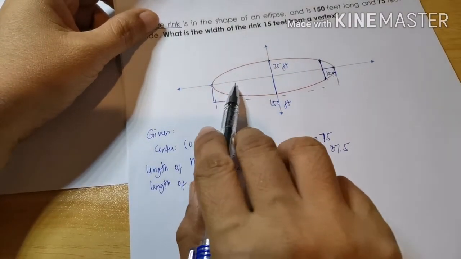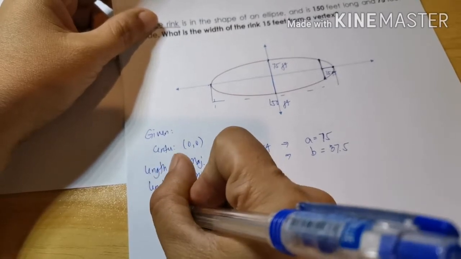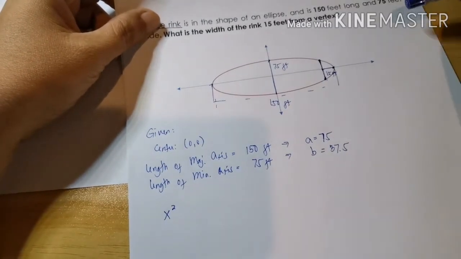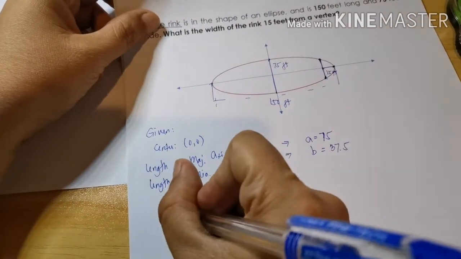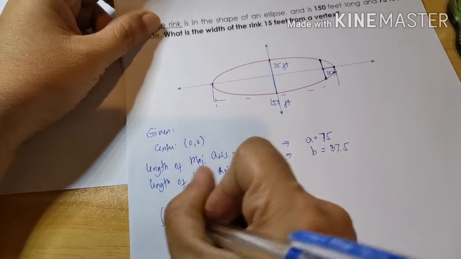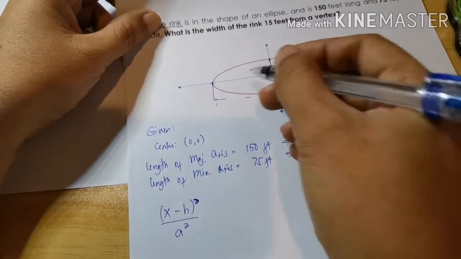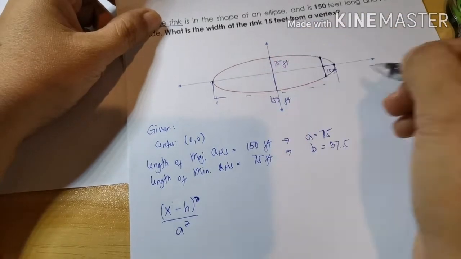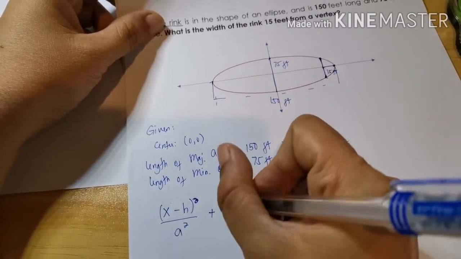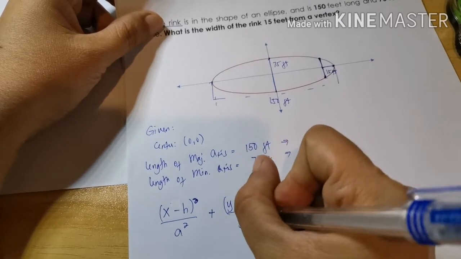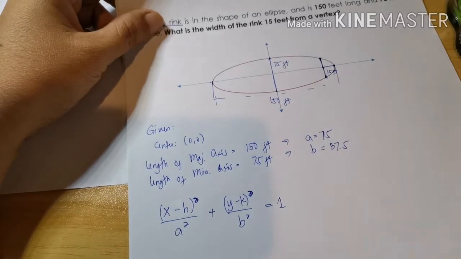So, since we have a horizontal ellipse, then we have the equation x squared, or x, sorry. Nag-advance na naman si ma'am. Ayan. (x minus h) squared over a squared. So, nasa baba niya yung a kasi mas mahaba yung x-axis natin. Okay. Plus (y minus k) squared over b squared equals 1.